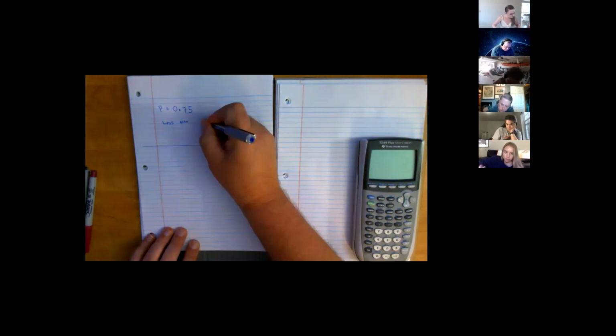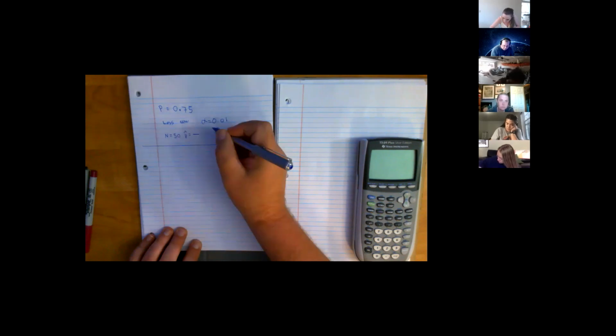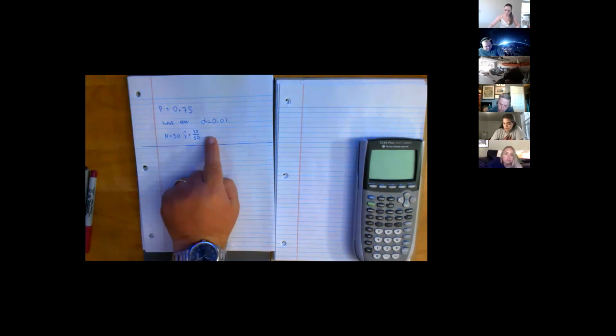So at a significance level of 1%, using a sample of 50 Scotsmen, we found that 30 out of 50 said that they had been drunk in the last month. So is there enough evidence to prove, based on this story, that that's going to happen?